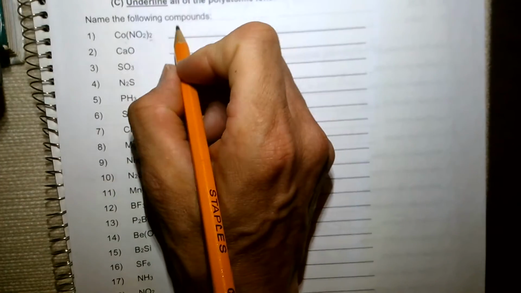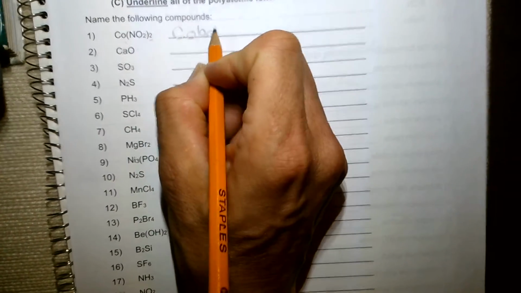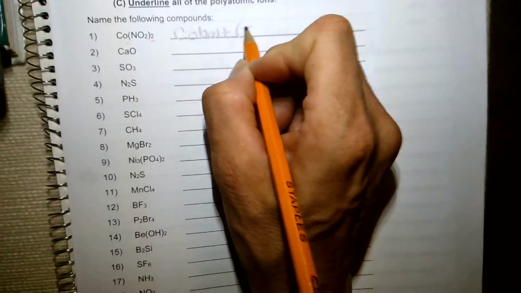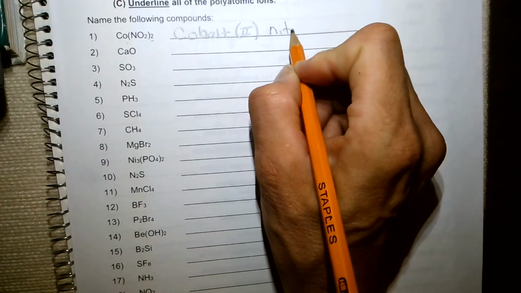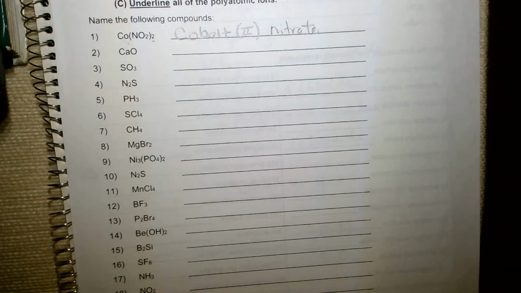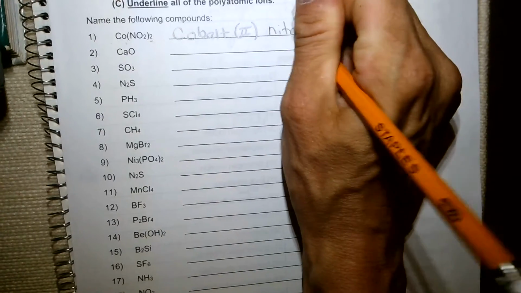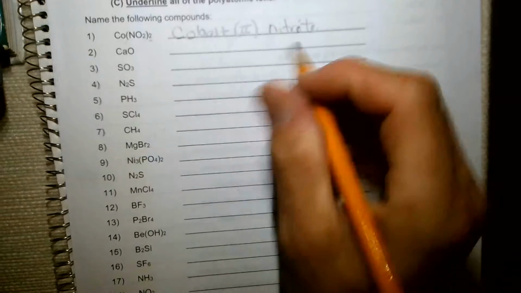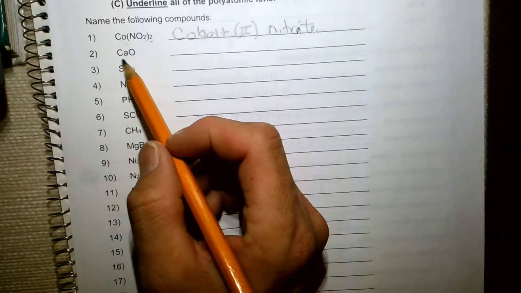All right? So when you go to do your name, it would be your cobalt 2, and then you would do your nitrate. Okay? Sorry, my bad. I said nitrate, but it's nitrite. It's 2, it's not 3. Sorry, so it's nitrite. Okay? Okay, next one. Always kind of double check, too, which one you're dealing with.